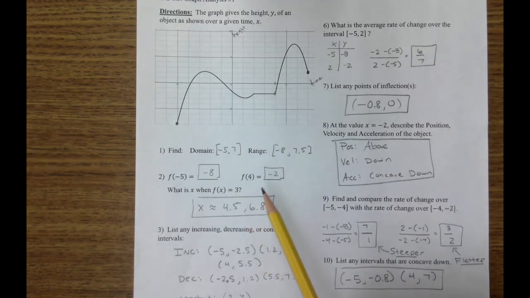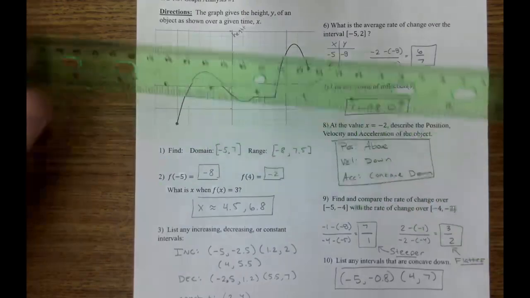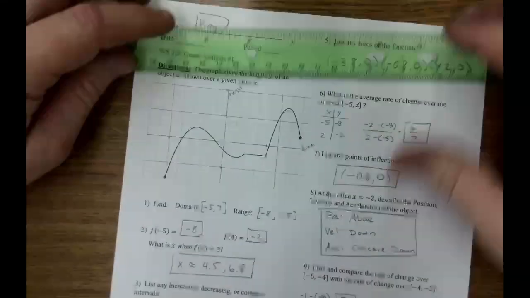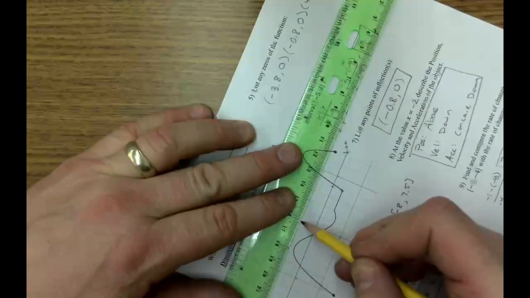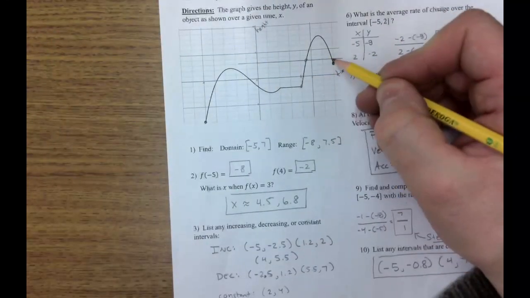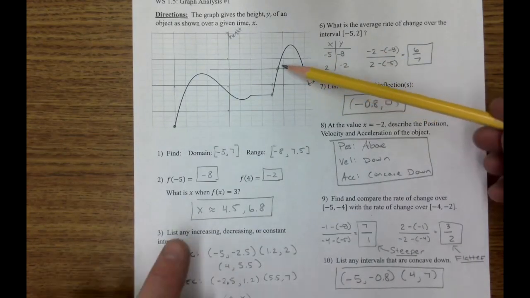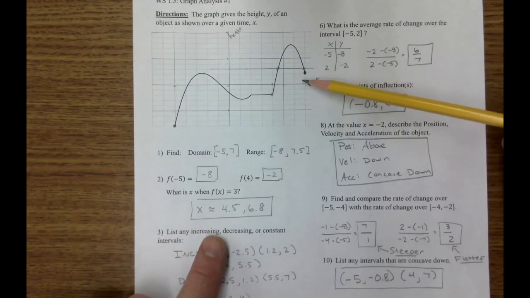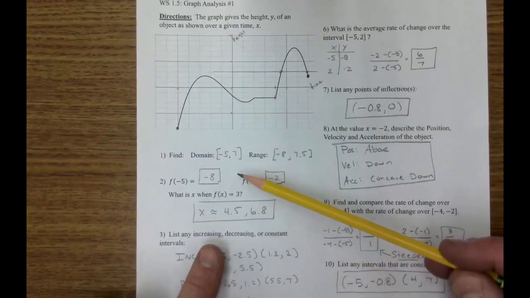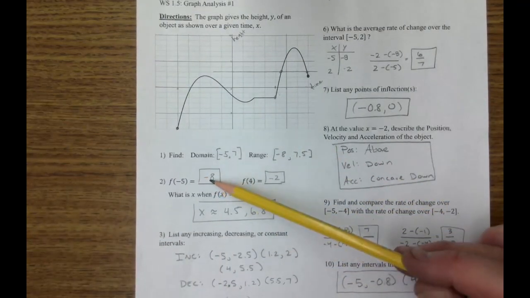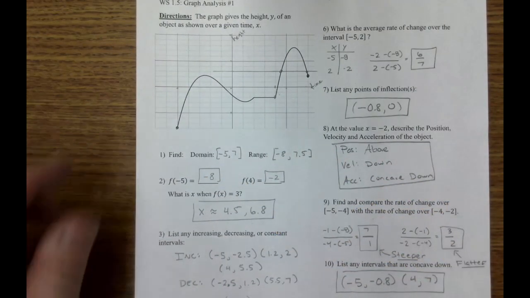The follow-up question is just reverse. It's asking for if the output is 3. So if I were to draw a line here at 3, there are two places, here and here, where the graph is 3, at about 4.5 and 6.8. At these inputs, you get this output. So inputs to outputs, outputs to inputs.